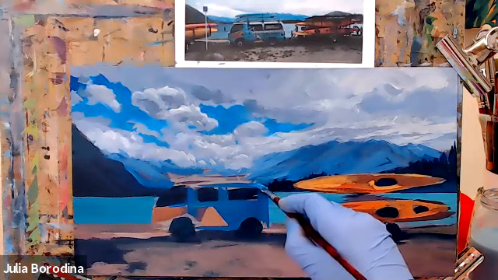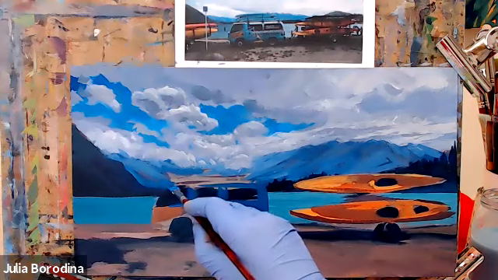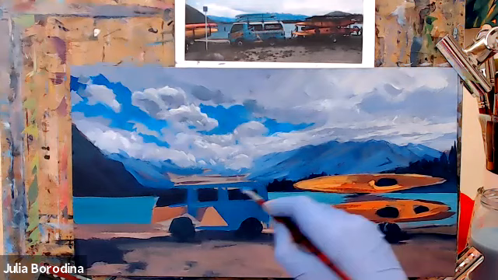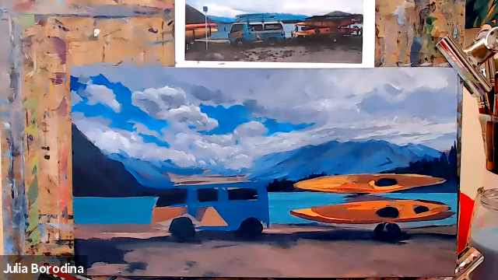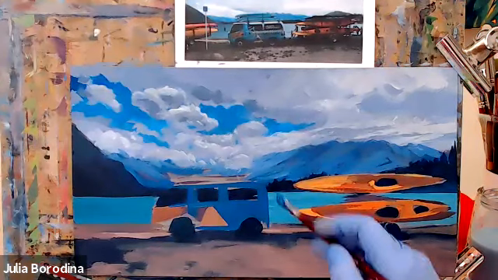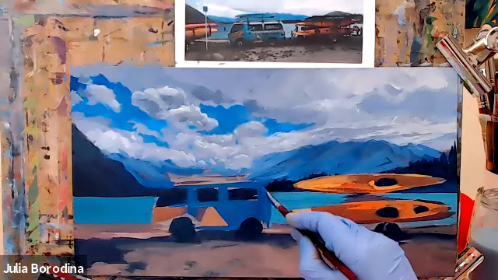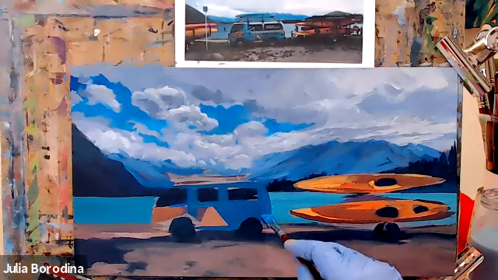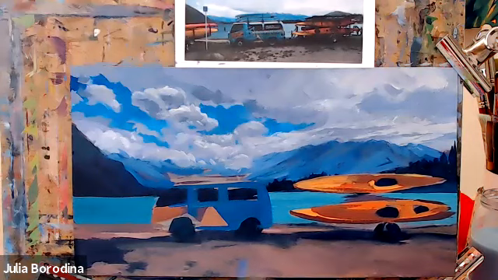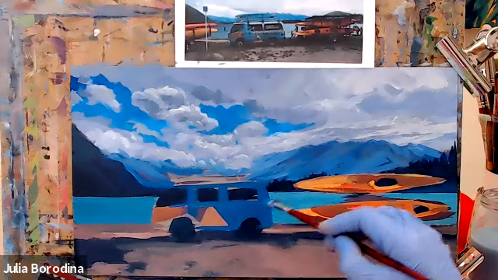The roof of the campervan is going to be white, but for now, I'll put a darker line because there will be some shadows there as well. The width of the van is slightly changing towards the bottom. It's getting slightly wider. I think, yes, my tire might need to be moved slightly forward.